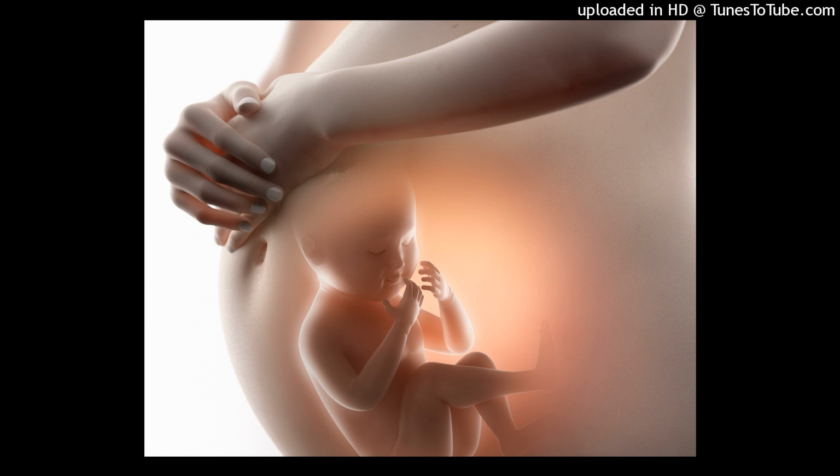Number 1, fetal hemoglobin can carry 20% to 50% more oxygen than adult hemoglobin. 2, the fetus has a higher oxygen carrying capacity because of a higher average hemoglobin level, 14.5 to 22.5 grams per deciliter, and hematocrit value, approximately 48% to 69%.